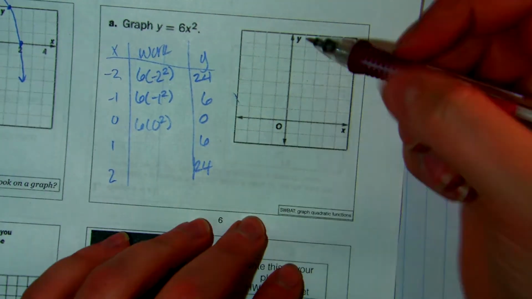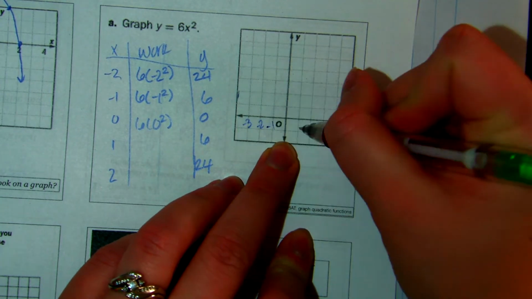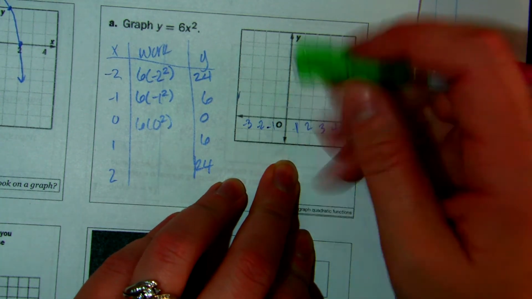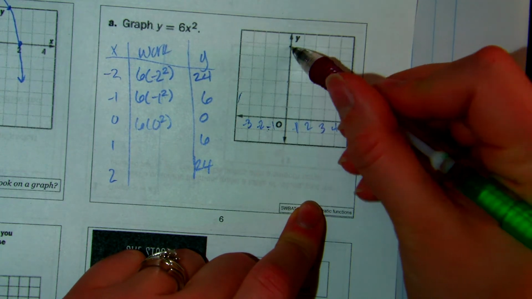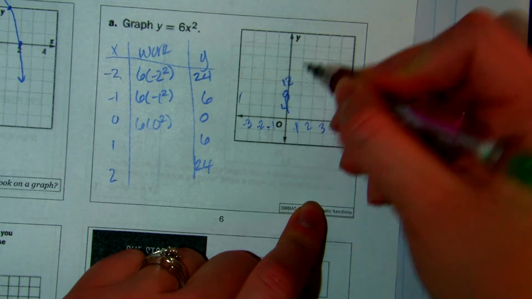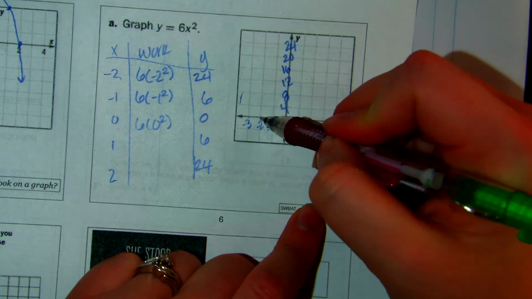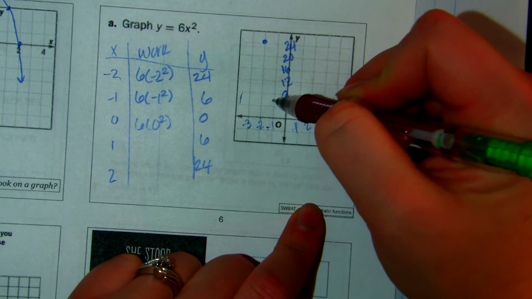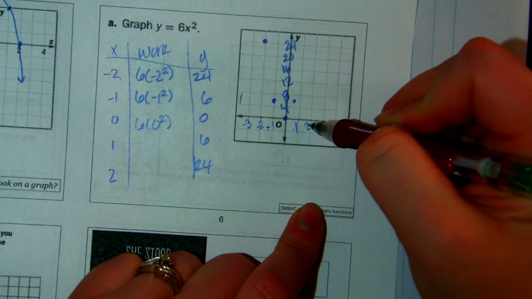Okay, so now we need to figure out what to go by. I'm going to make these go by ones: 1, 2, 3, 4. Okay? But these ones I need to get to 24. So if I go 3, 6, 9, 12, 15, 18, nope. 4, 8, 12, 16, 20, 24. Okay. So negative 2, 24. Negative 1, 6. 0, 0. 1, 6. And 2, 24.